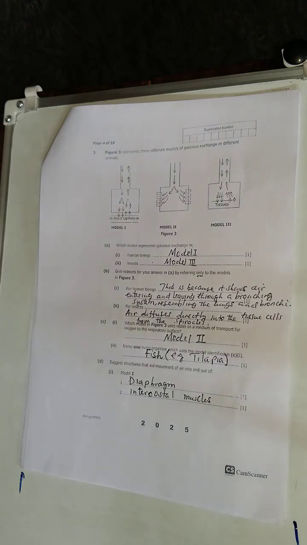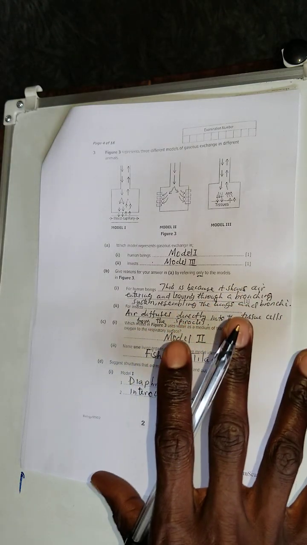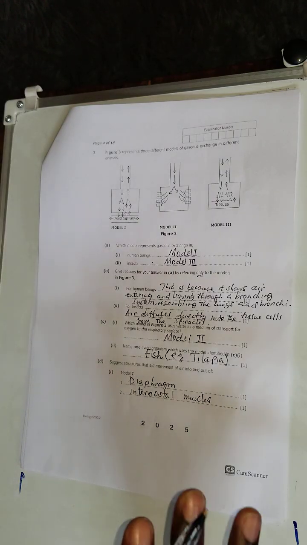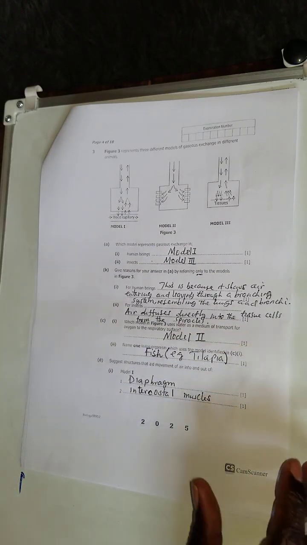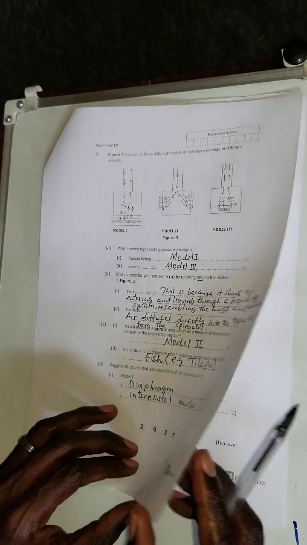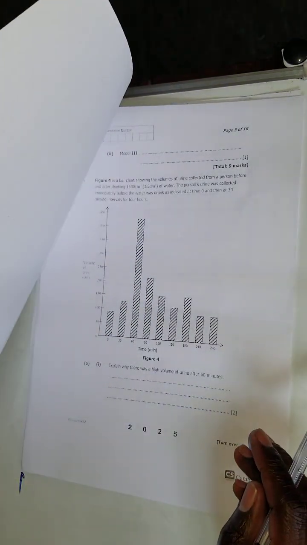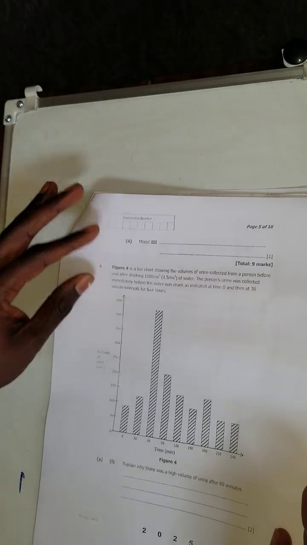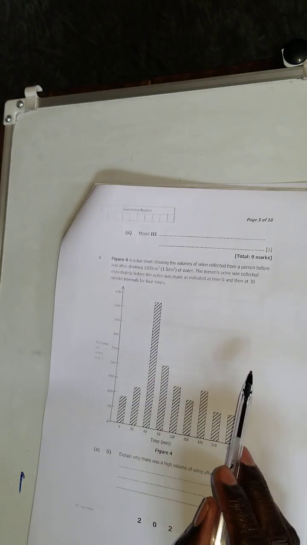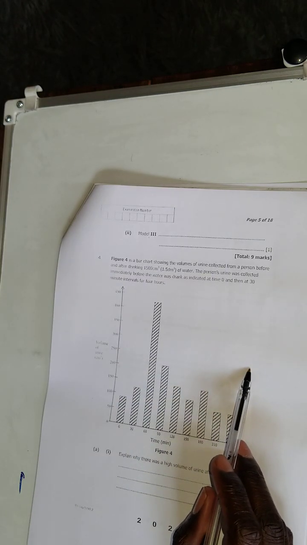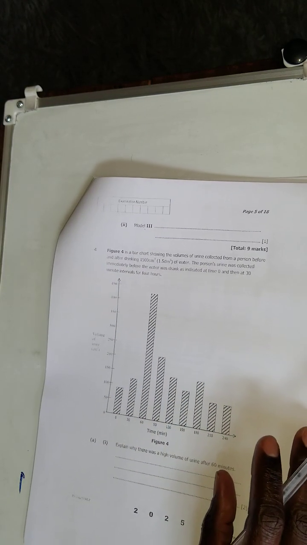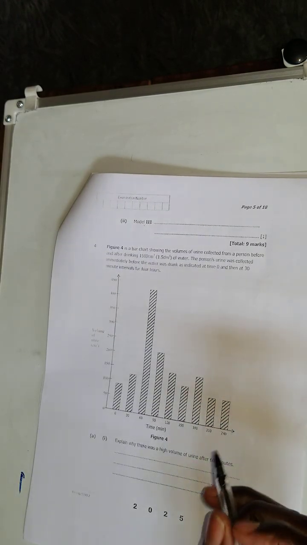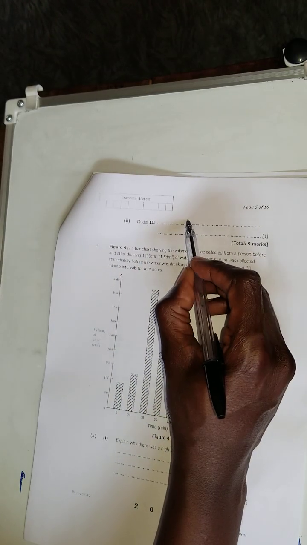So remember that these structures help to ventilate the lungs by changing the thoracic volume. So it's the diaphragm and the intercostal muscles. Please watch out for another question as I look at question number 4, but we can just conclude with the other one. It was saying in the case of model 3. So what about in the case of model 3? Remember what we talked about in this case: we are talking about the insect, so what helps them?